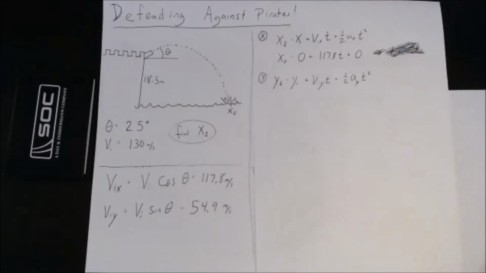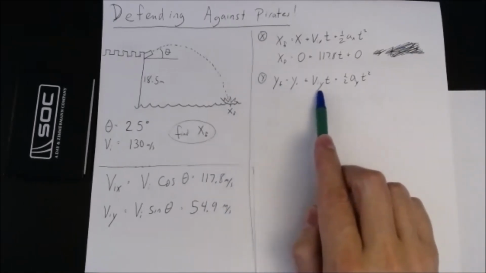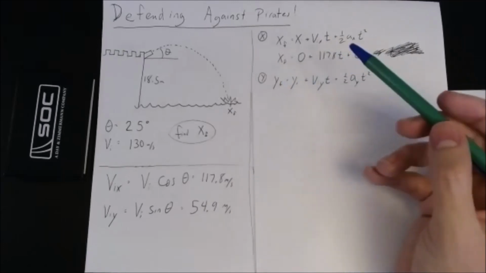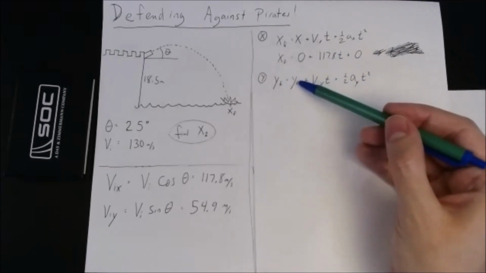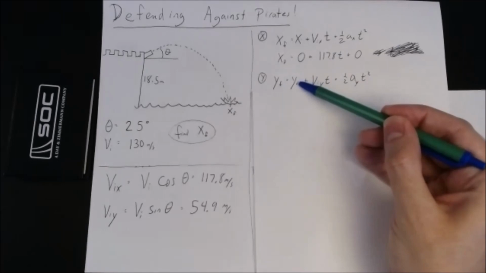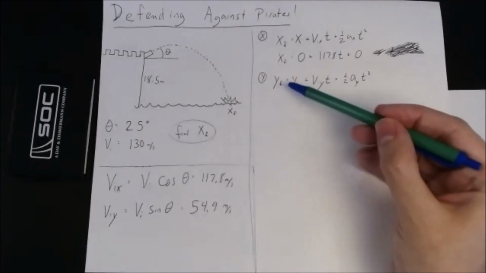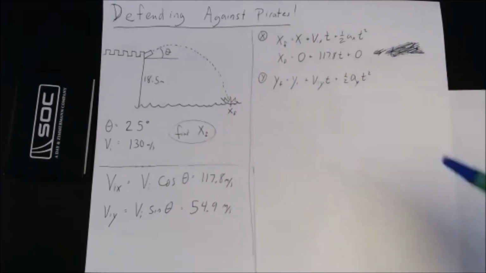So we do the same thing in y, take the new variant of that y equation and plug in what we know. The way I'm going to do it is by having the initial position be positive 18.5 meters and the final be 0, but there's no difference between that and what Nicholas said in chat.